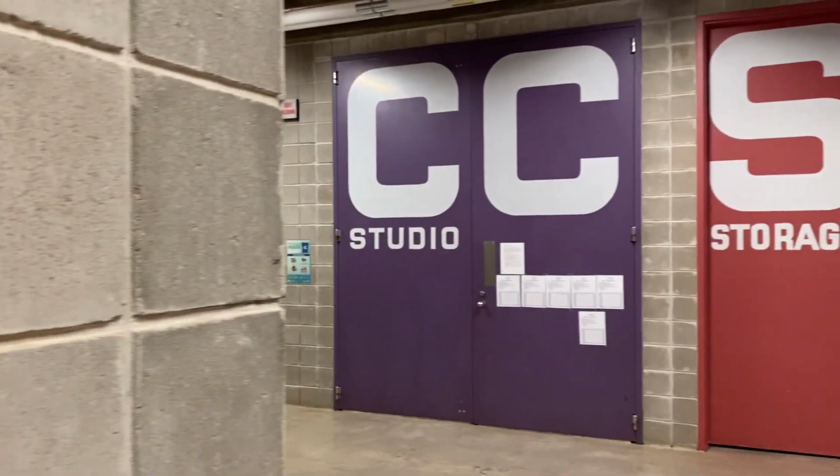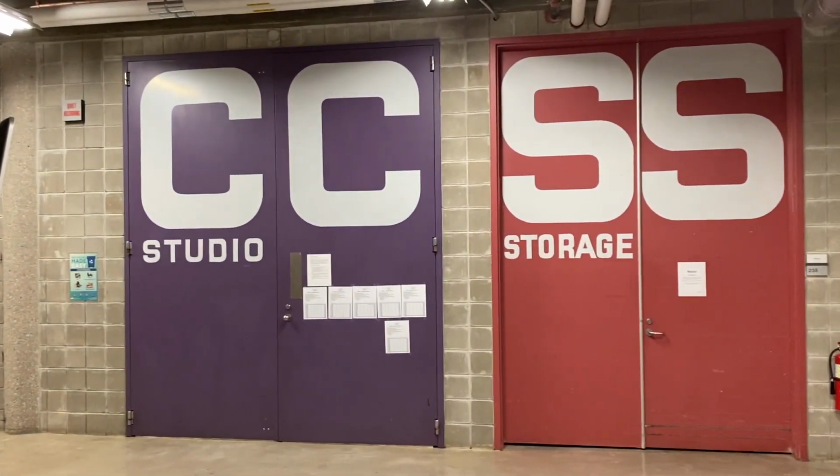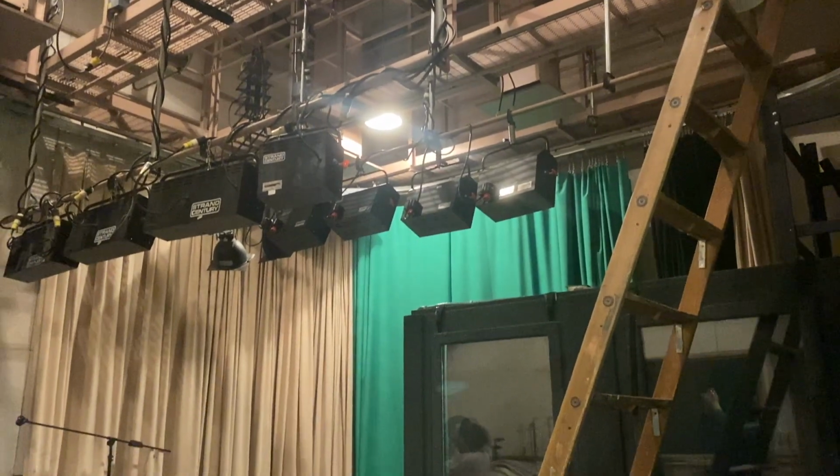Again, further down the hall, we have Studio C. Now, Studio C is probably one of the smallest studios that we have, but one of the nicest amenities of it is the Whisper Room. It's a sound-isolated section that you can go in and record really, really good voiceover narration or room tone whenever you might need it.